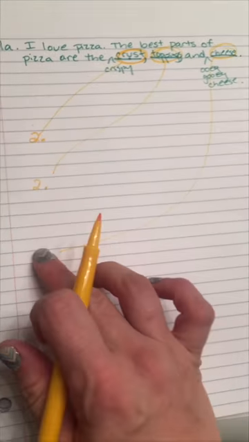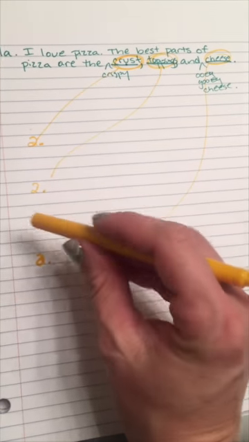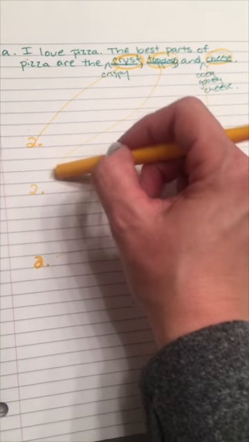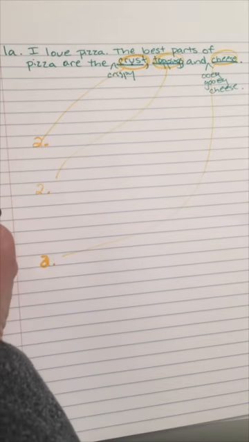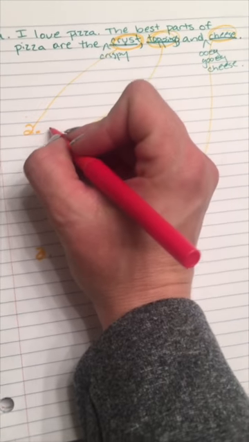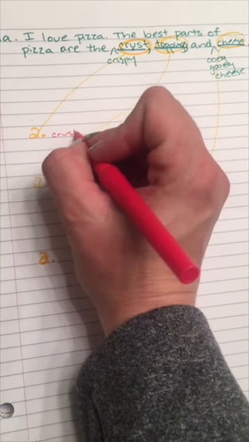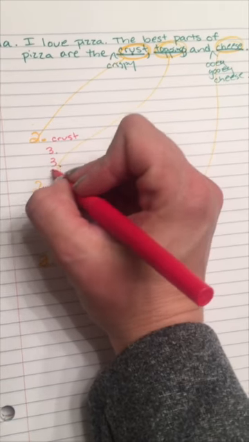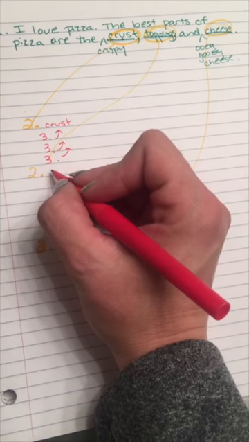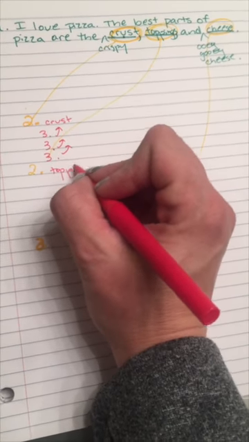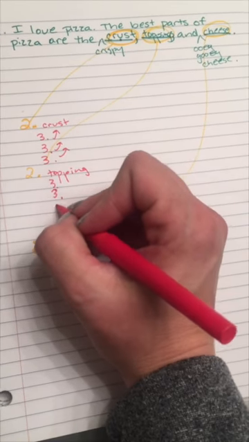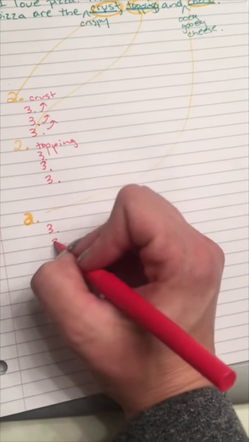Eventually, they're going to drop the colors. I don't have mine right in marker. They just see me do it in marker. So eventually, they're going to see this format of 1A, 2, 3, and they're going to start to find a paragraph structure. Okay, then everything I say here, if this is about the crust, all of these also need to be about the crust. If this is about the topping, all of these also need to be about the topping. And same thing here.